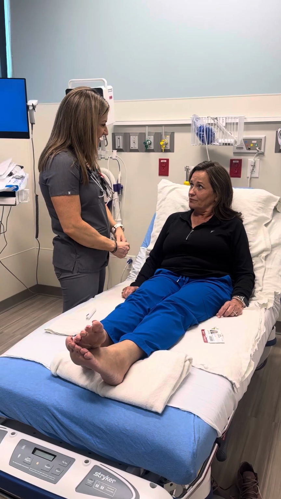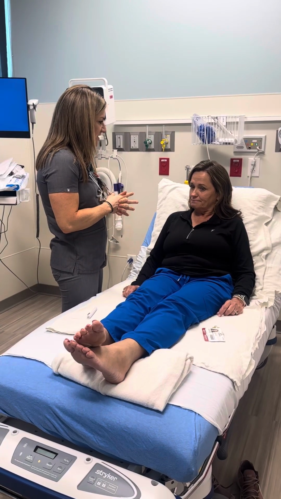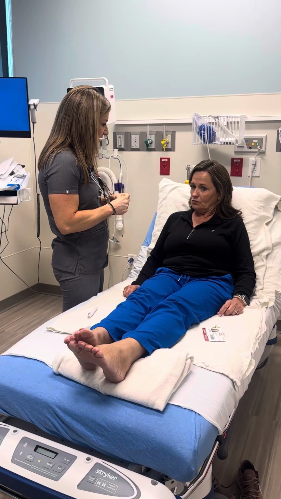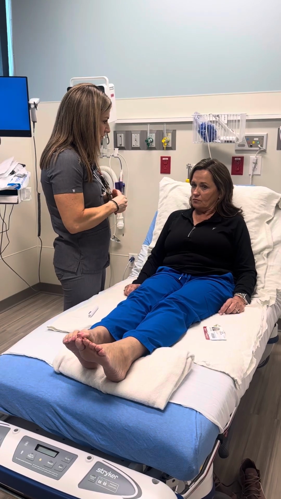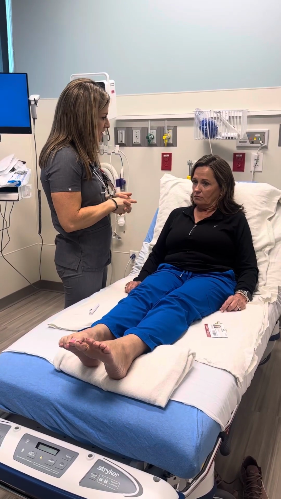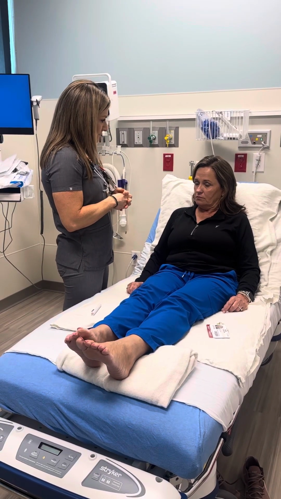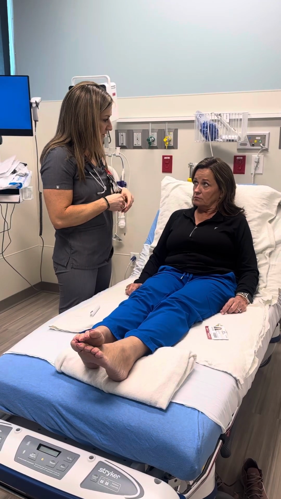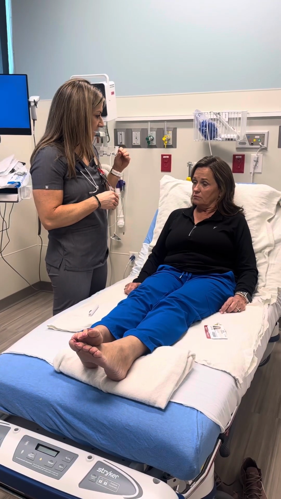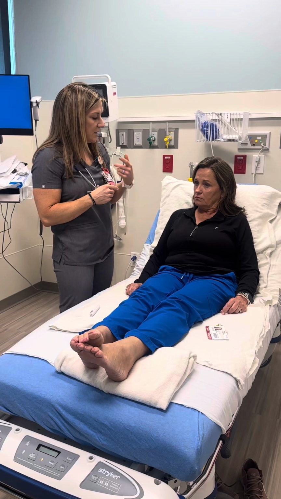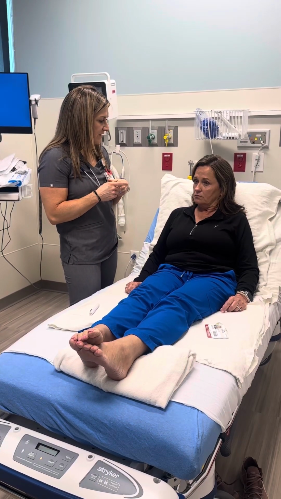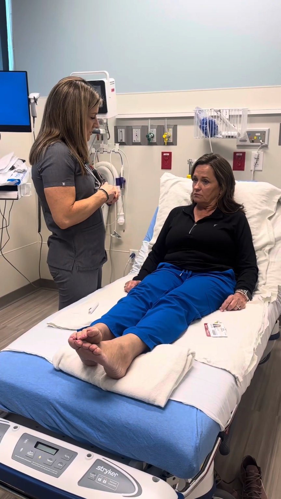Her face is symmetrical. Her skin tone is tan, and it's even throughout her face. There's no lesions, there's no rashes. Her eyes are on the upper third of her face. Her nose is midline. Her mouth is on the lower third of her face, and everything is symmetrical.